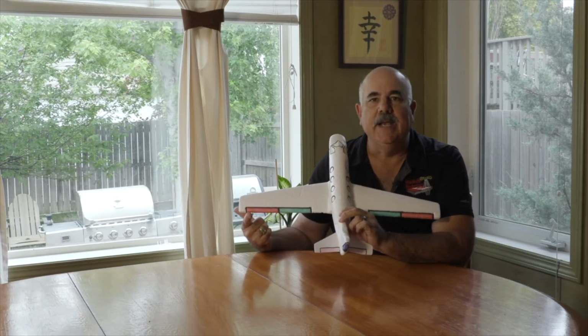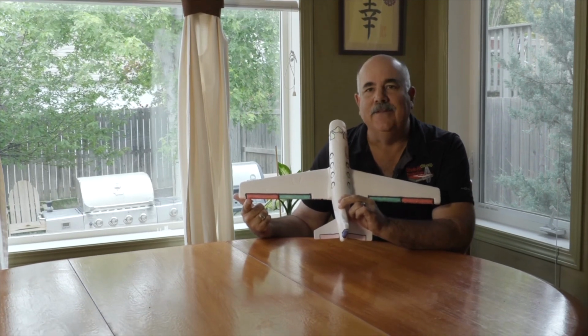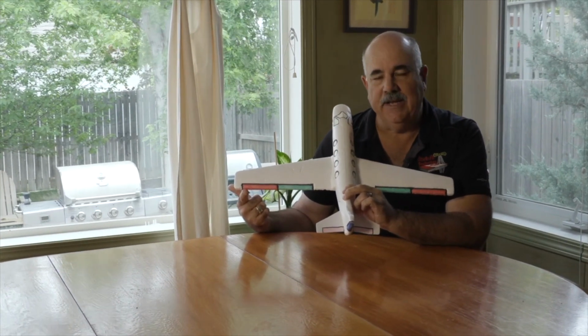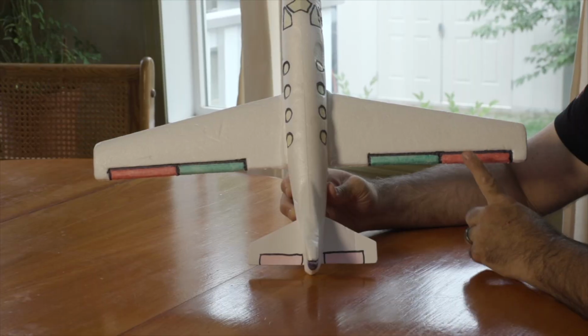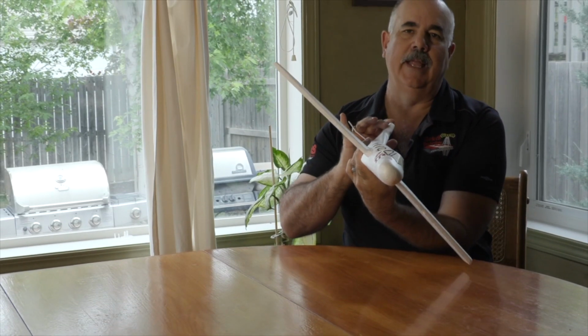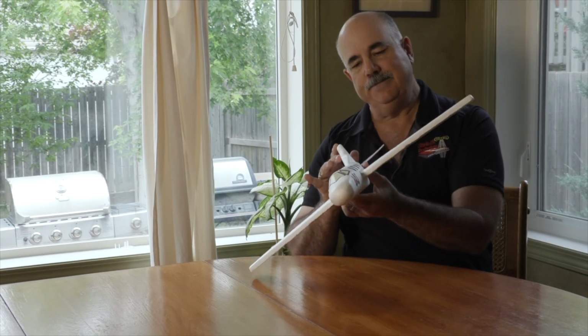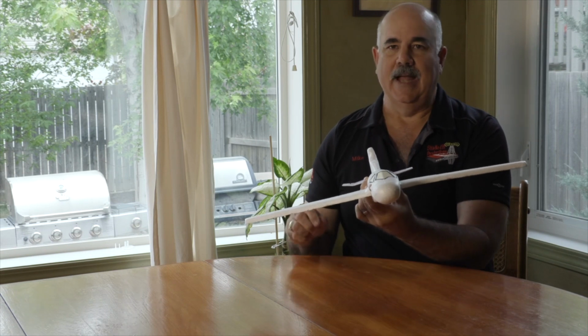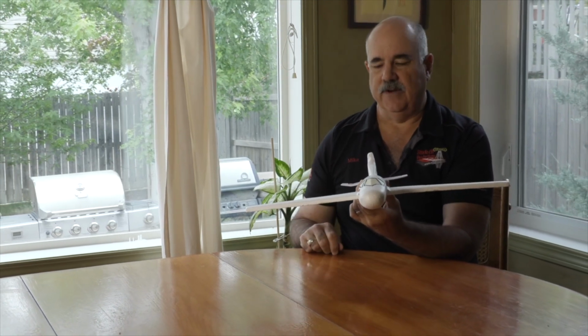So on the outside here in red, we have the ailerons. Now the ailerons are responsible for producing roll in the aircraft. So they're responsible for making the aircraft roll to the left or to the right. And that's how the ailerons do their function.